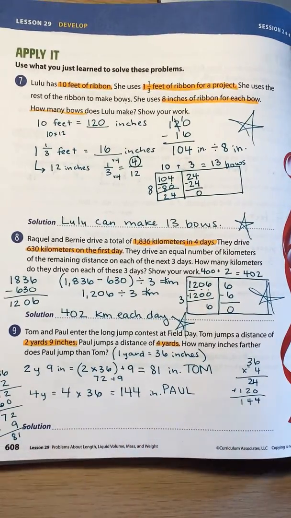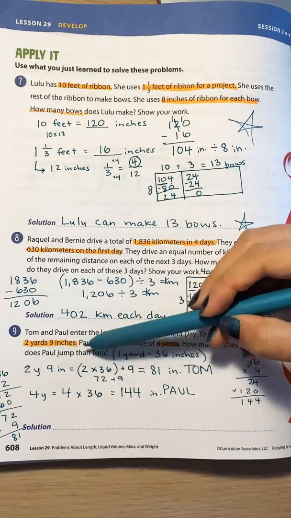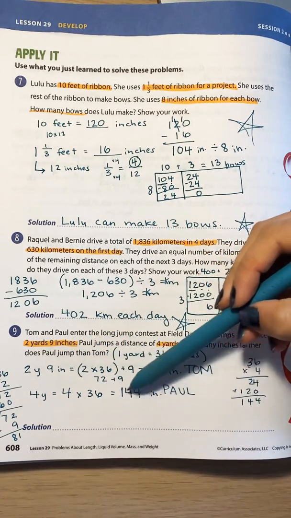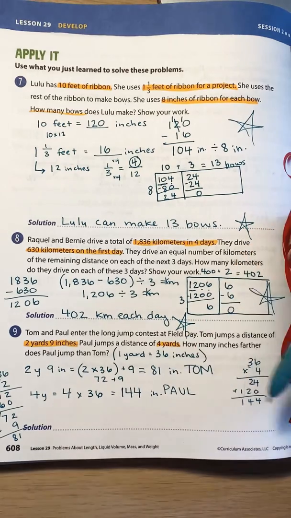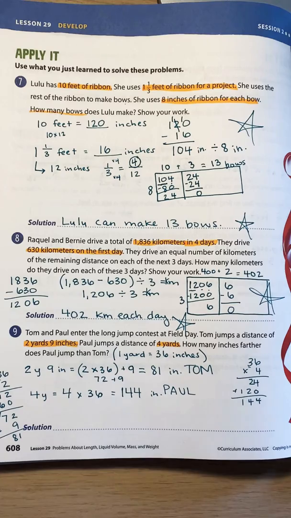Okay, I'm not done. It asks, how many inches farther does Paul jump than Tom? So, how many inches more is this than this? To do that, I have to subtract. But I am very much out of room.